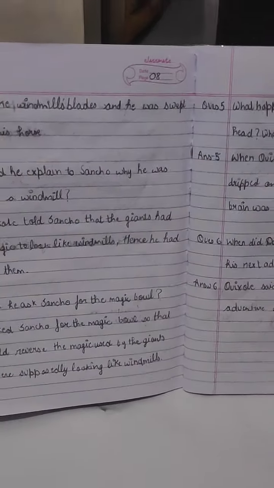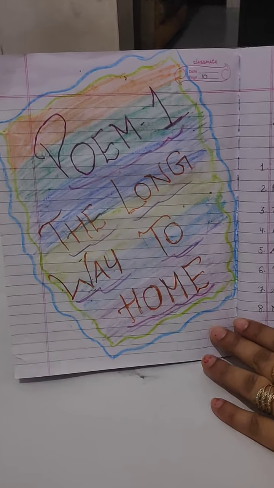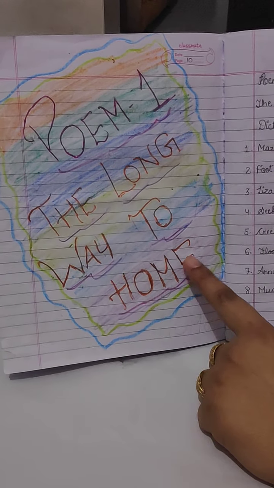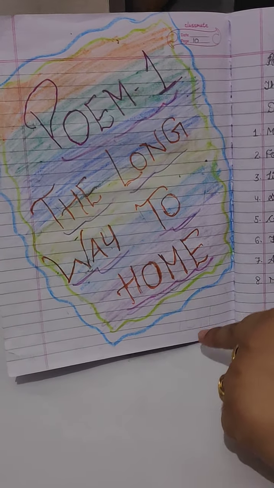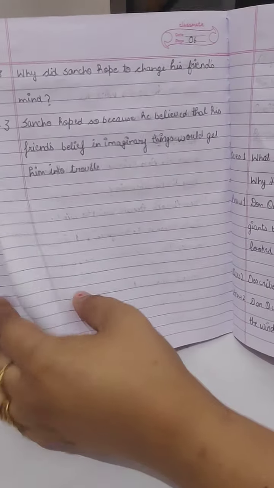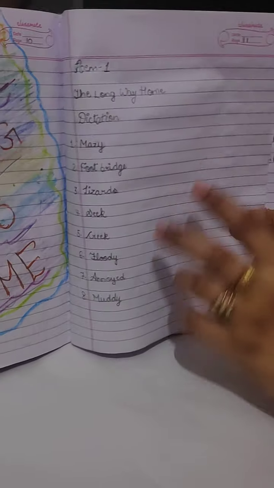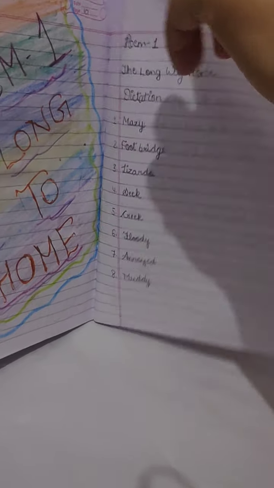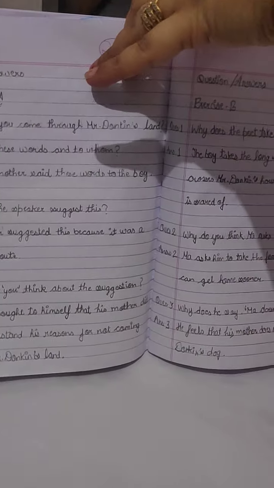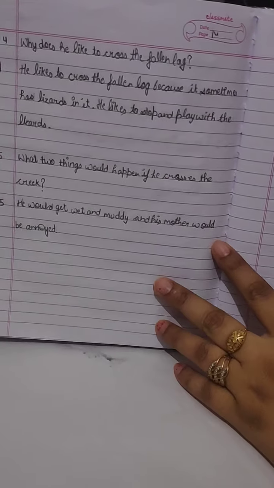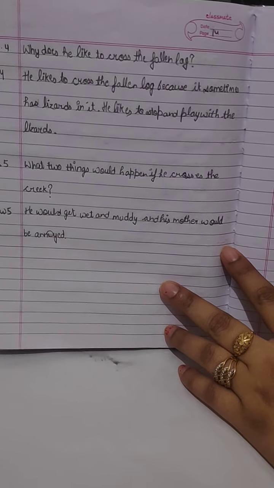Now you can see here. Now the next chapter, the poem. You can see here, you can write the chapter name like this, or you can draw any picture like this. What you want, it's up to you. Again dictation and, like this, word meanings and question answers. Okay, you will drop one line, and your writing should be neat and clean.